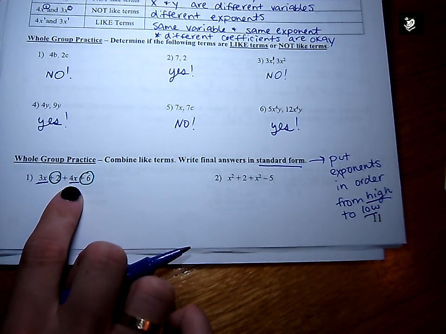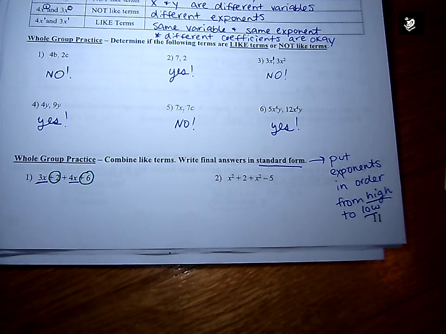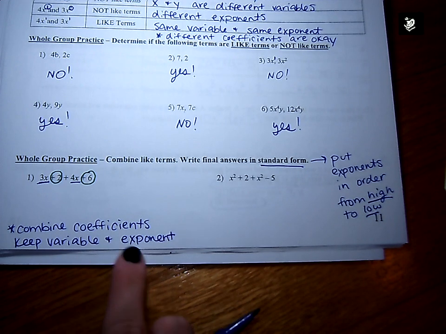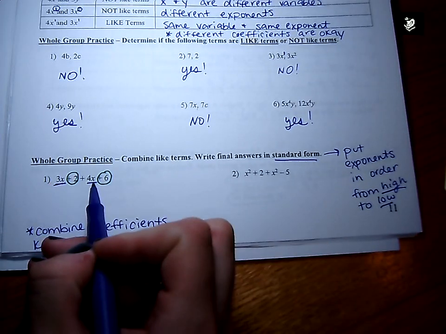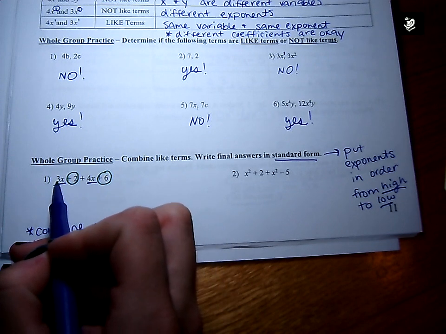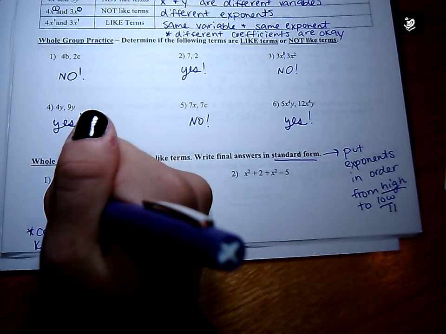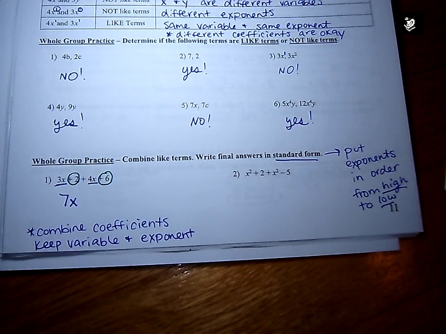Now, when you combine like terms, the only thing you're really combining are the coefficients. You're going to keep the variable and the exponent. So here, if I'm going to combine 3x and 4x, I'm going to combine the coefficients. So 3 plus 4 is 7. And I'm going to keep my variable and the exponent. So 3x plus 4x is 7x.